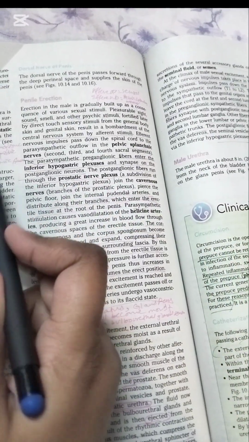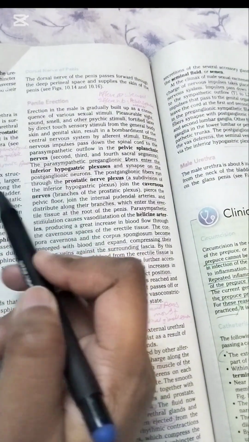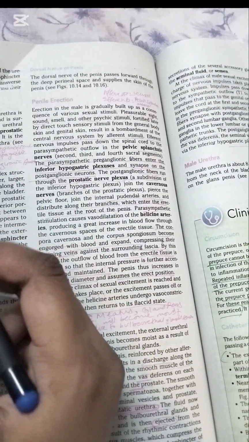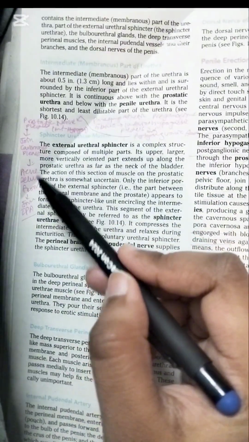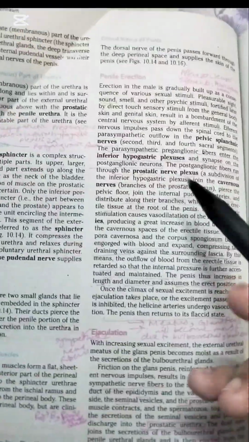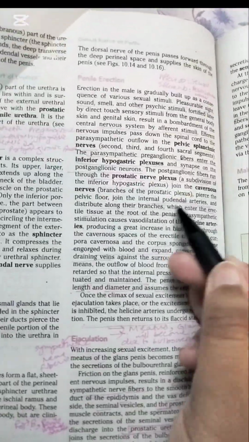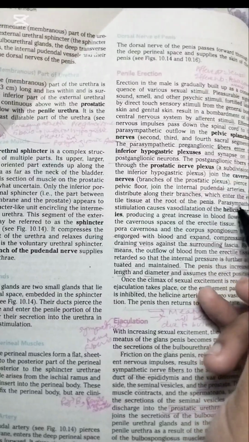Preganglionic fibers to the inferior hypogastric plexus, then the postganglionic fibers, then the prostatic plexus, and then the cavernous nerves. Then they are going to pierce the pelvic floor and join the IPA, which is the internal pudendal arteries, and they are going to distribute along their branches, which enter the erectile tissue at the root of the penis.